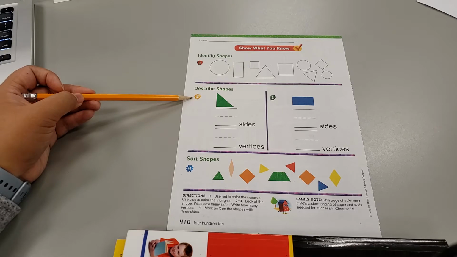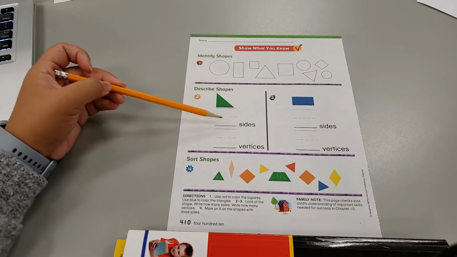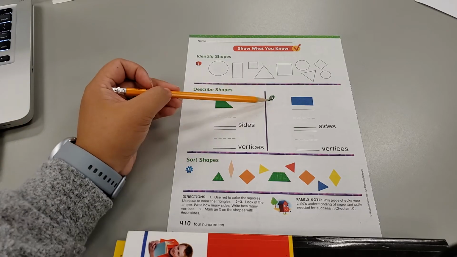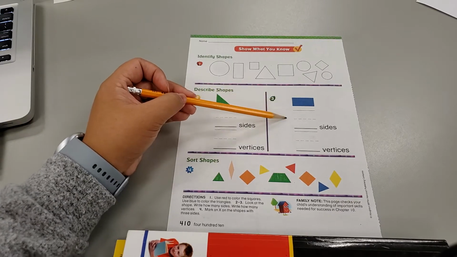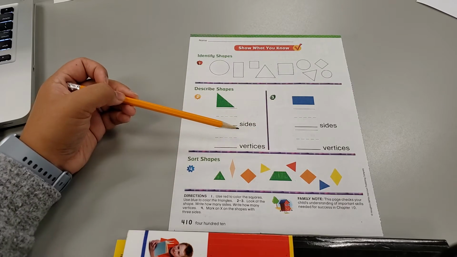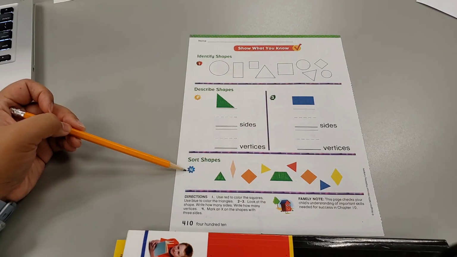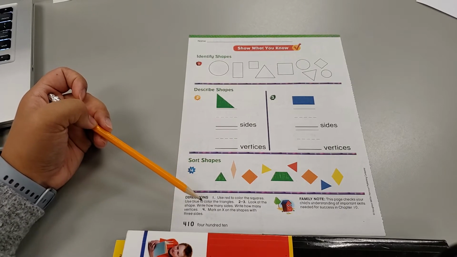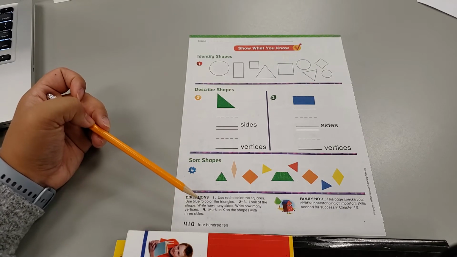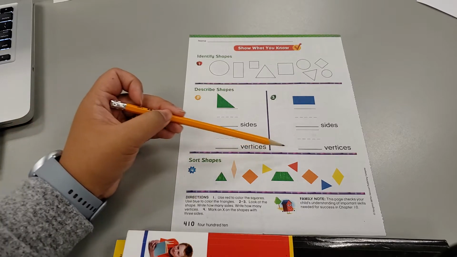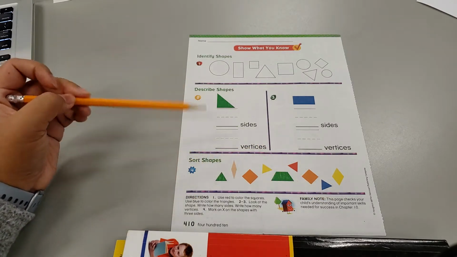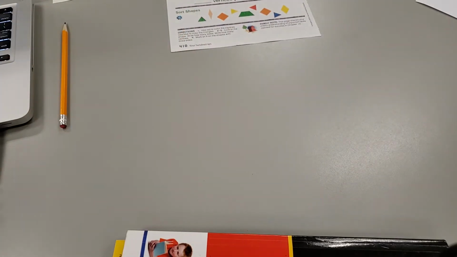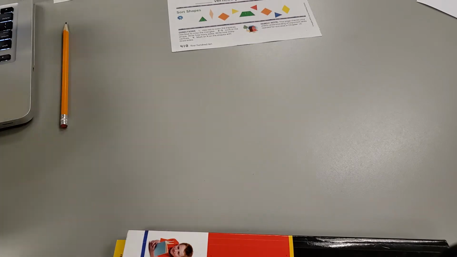On number 2, our sun, I have a shape here that's green. How many sides do you see and how many vertices? How many sides do you see in this blue shape and how many vertices? And here in our sorting mat area, please put an X on the shapes with 3 sides. Find those shapes that have 3 sides and mark an X. After that, you'll be able to enjoy this picture here.